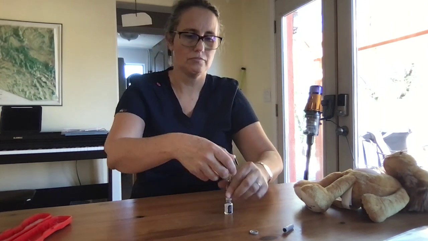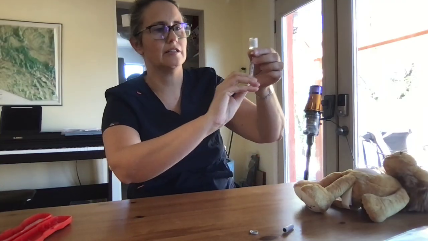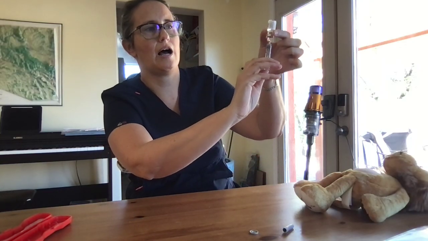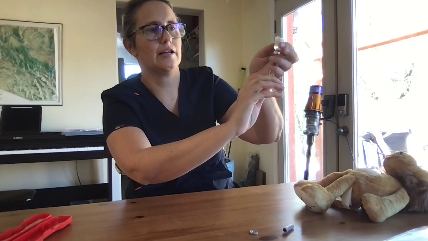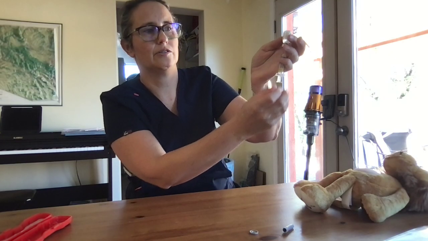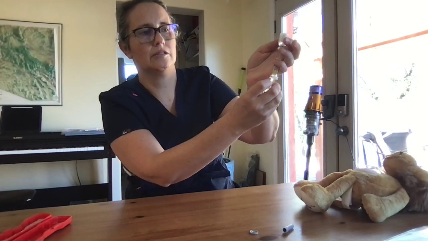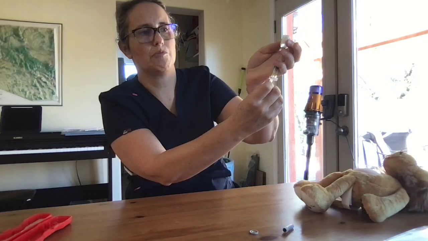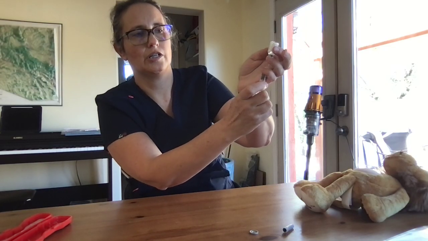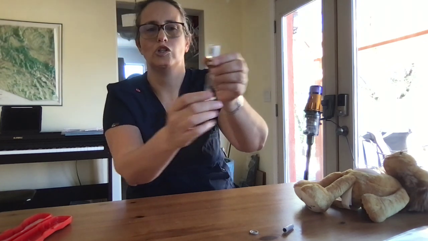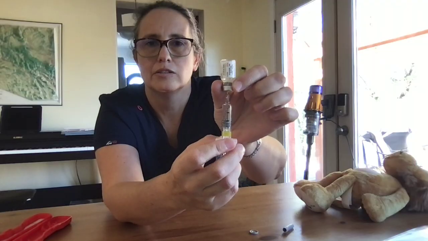Now we will turn this upside down. We want to work with gravity. I'm using one hand to hold the vial, and I am going to let the pressure make the plunger go down, and then I'm going to start pulling on the plunger until I get to the dose that is written on the box.